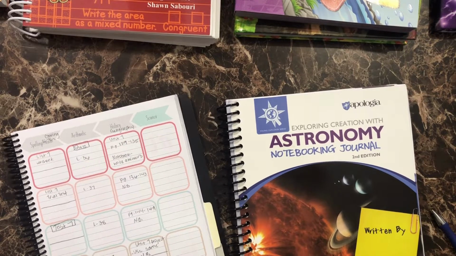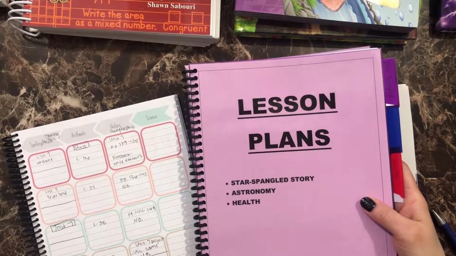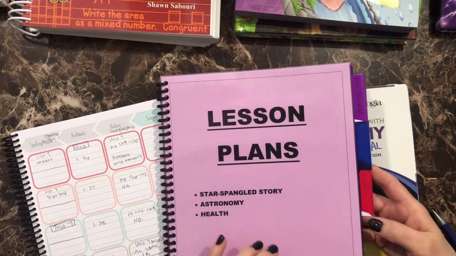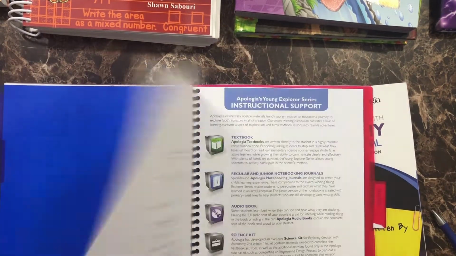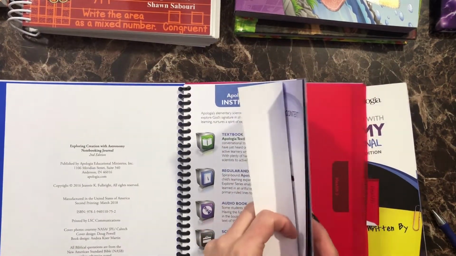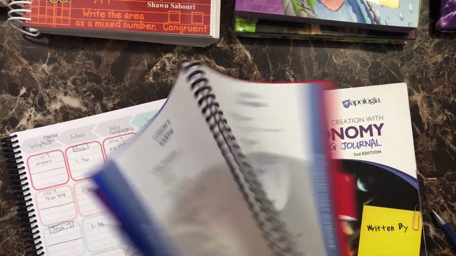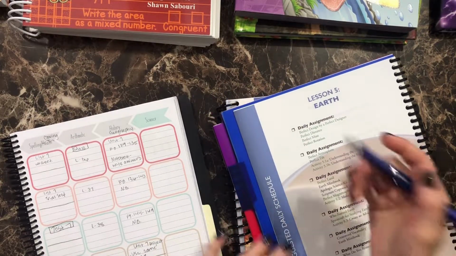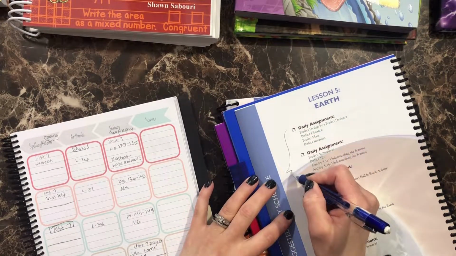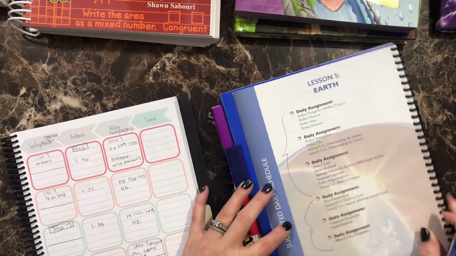So next we're working through science. So here is my parent-led books. So science is here. Let me see where we're at. We are starting on Earth this week, and we are going to do this, and then we are going to do this.